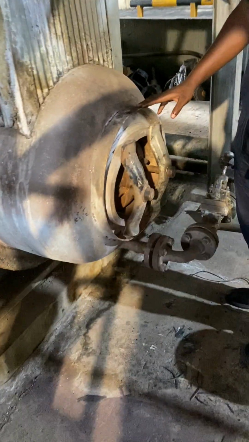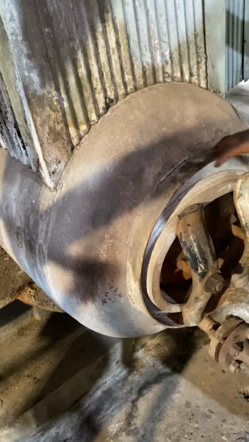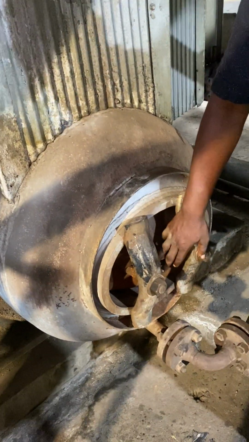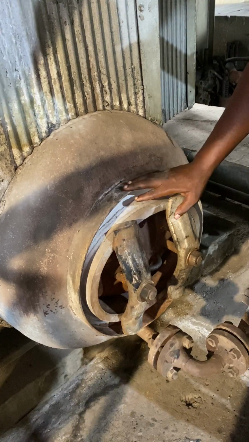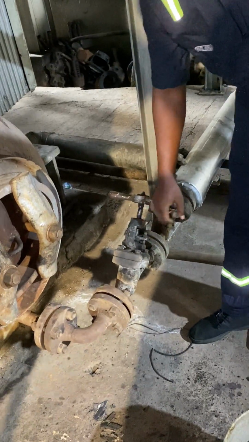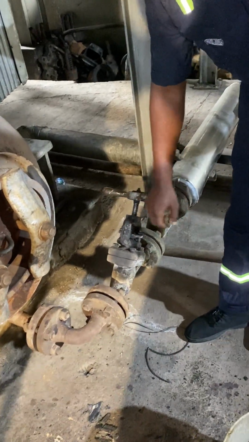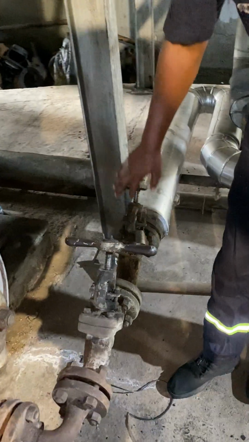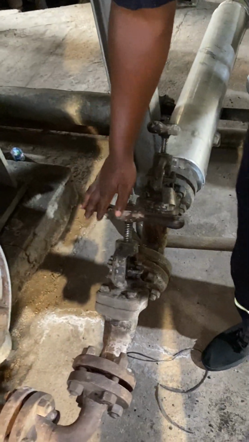This is the mud drum. This is the manhole where you can go inside. The water stays here, or you can call it the water drum. This is the drain valve, the blow down valve. The drain is where you take the drain out, the blow down valve.